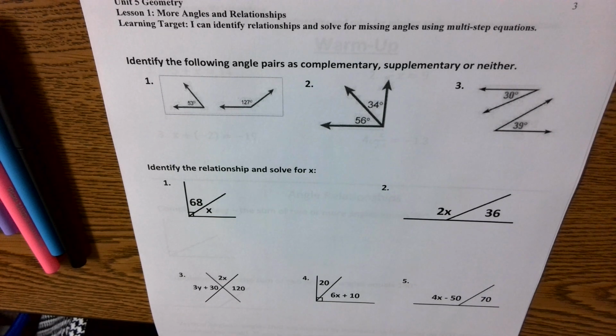Did you already do it? Okay, just wait. Go ahead and take a minute to figure those out.